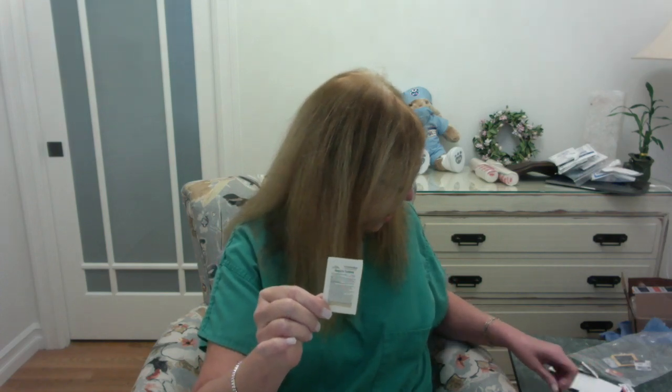Some of the pills come in different types of packaging. Here's a type of package, and here is another type of package. Then we have a medication that's actually a powder that needs to be mixed with some water to turn it into a liquid medicine so that the patient can drink it. So let's talk a little bit about the packaging.